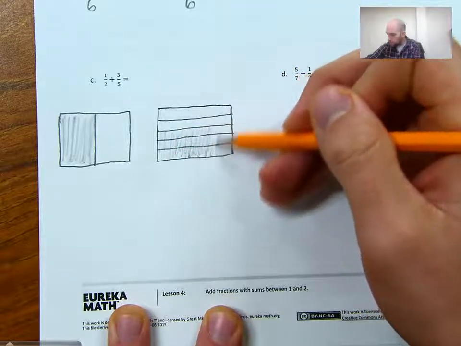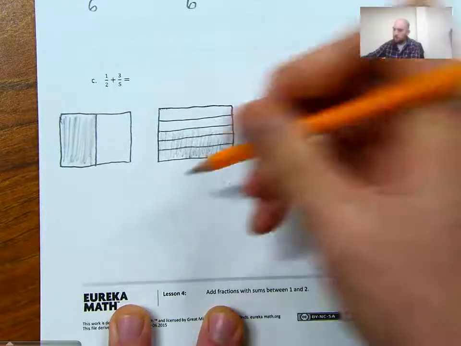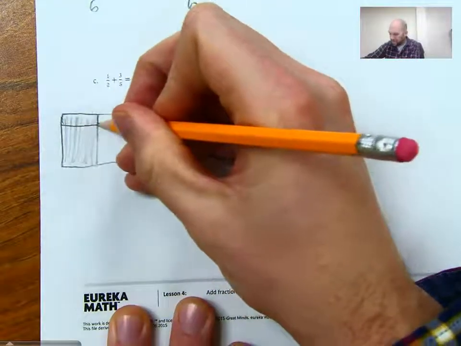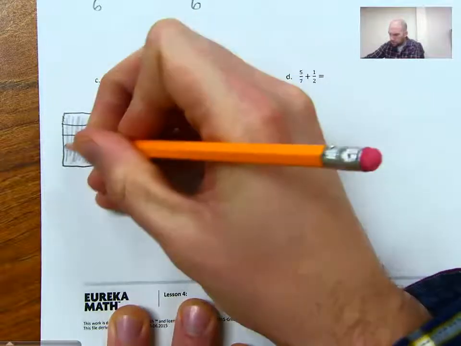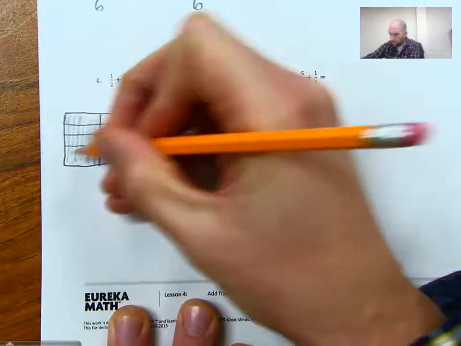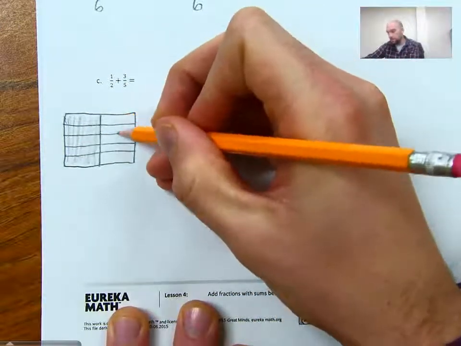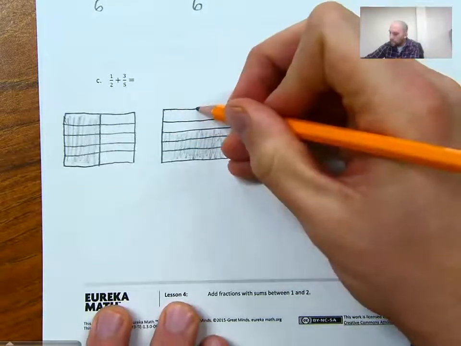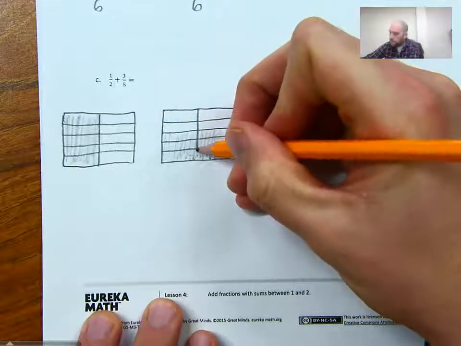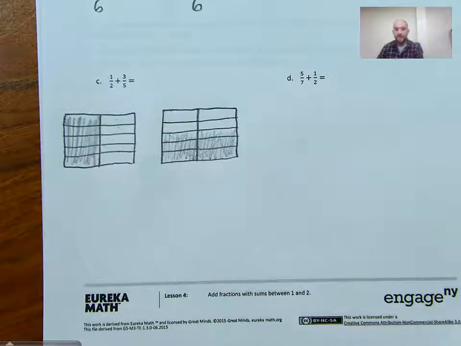We got 1/2 plus 3/5. And we're going to split this into fifths. 1, 2, 3, 4 lines to make fifths. It makes 1, 2, 3, 4, 5 parts. And then our fifths in 1/2. 5 times 2 is 10.